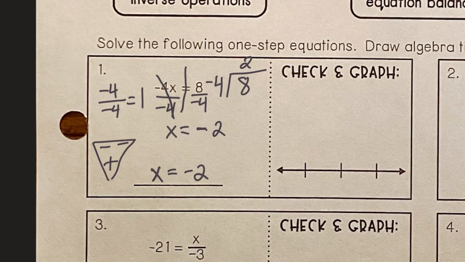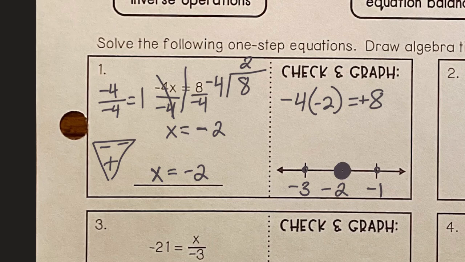Now I can check that answer by plugging in my value for x. So my original equation was -4 times my -2 equals 8. I know 4 times 2 equals 8, so we're good there. And a negative times a negative always equals a positive number. So my x solution was -2. This is my solution here, -2, to this equation. Now I know that that is correct because I just checked my answer. I just checked my work.